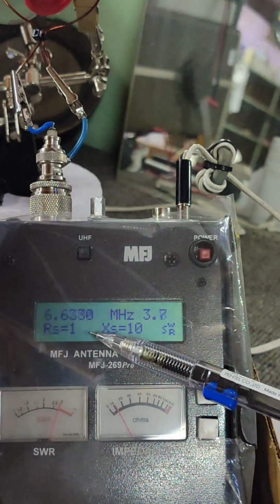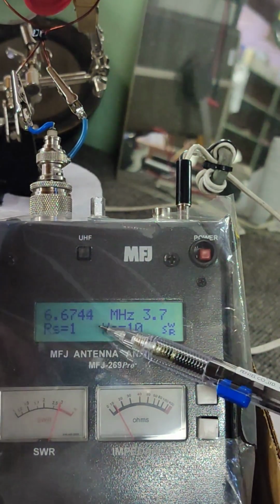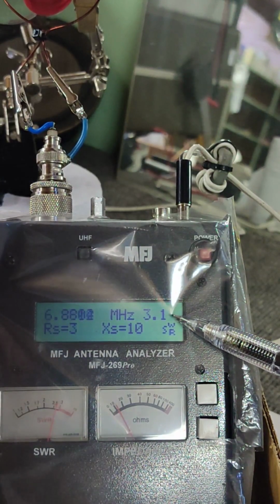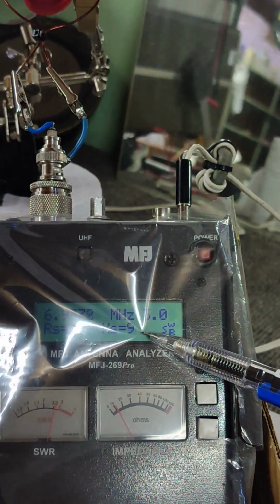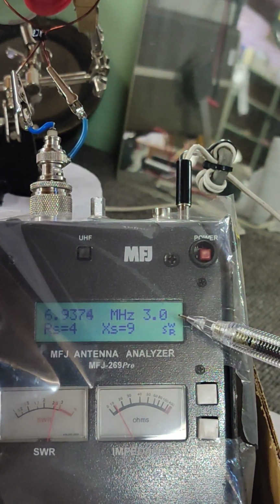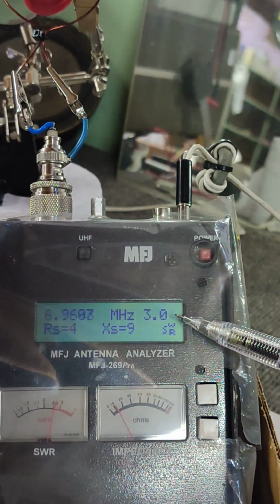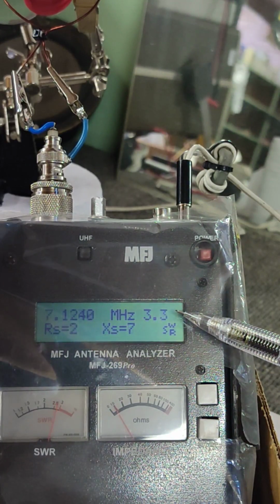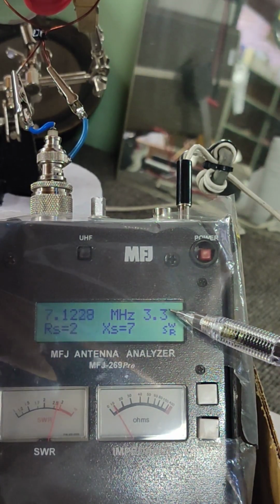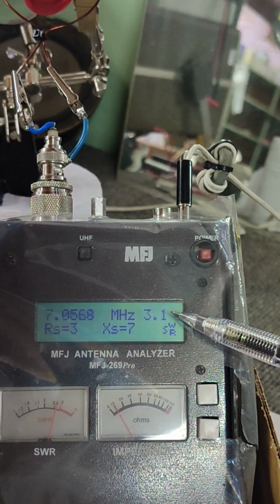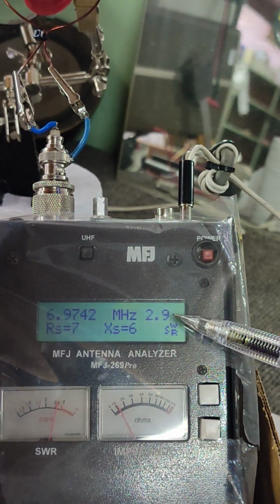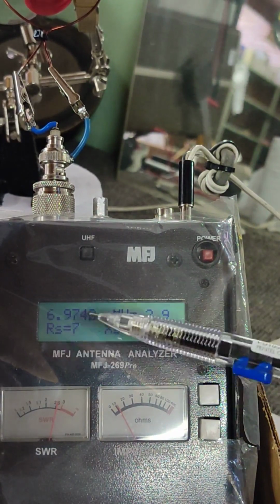We are already at 6.9, approaching 7 megahertz. At 6.95 you can see the SWR is going down, and so is the resistance. Then at 6.955, if I go over, can you see now I'm going up in SWR? So I go slightly back, 6.95, and it looks like that's where the resonant frequency would be.